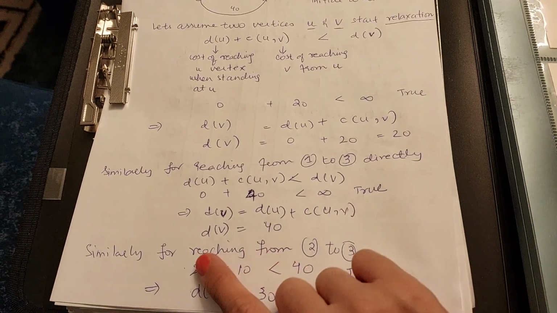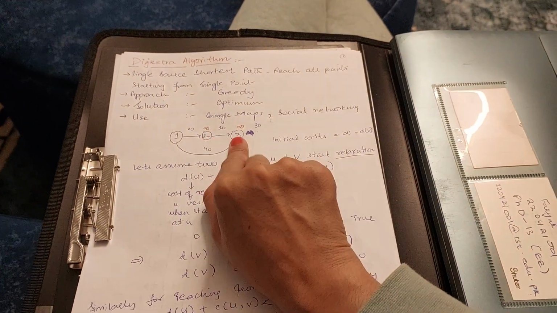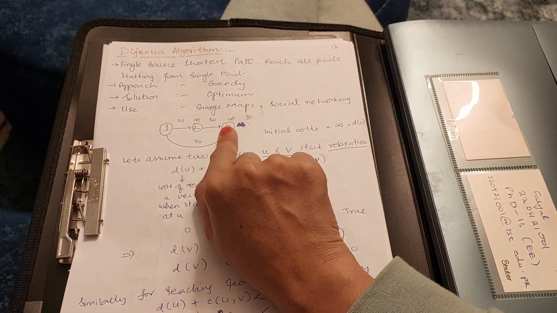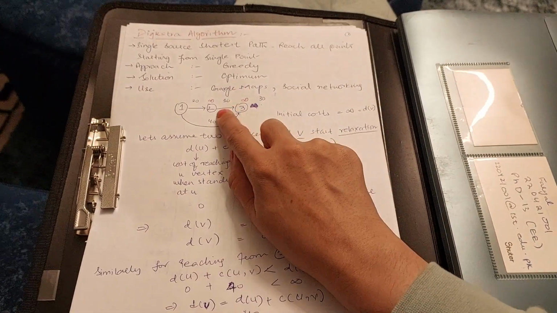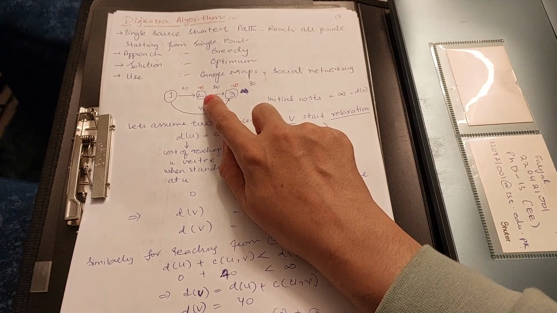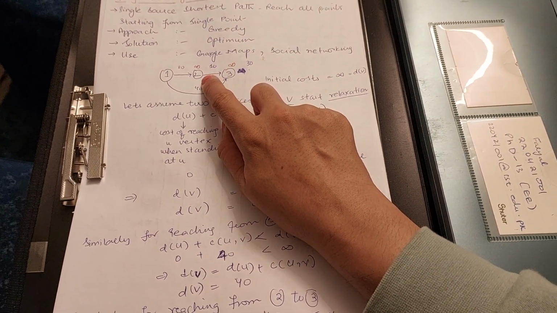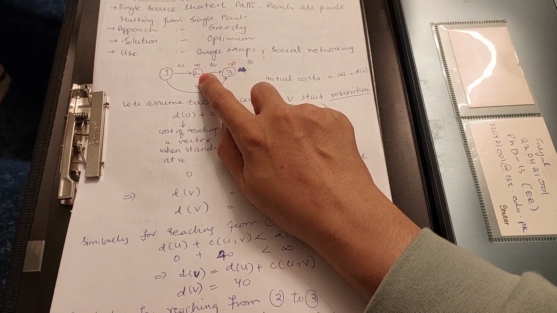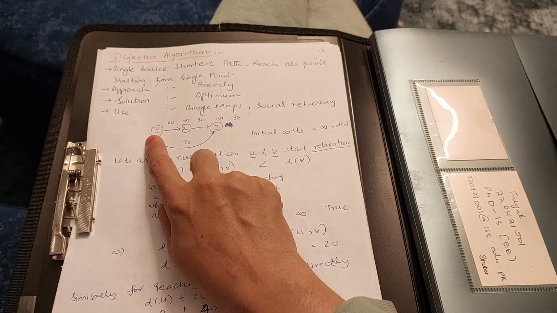Now similarly for reaching from 2 to 3, oh yeah, we just reached over there, we haven't reached here yet. So again, for reaching from here to here, we will assume that if 20 plus 10, see the cost of reaching u, when you are on u, it's 20, it's not 0, because you have to always start from the single source.